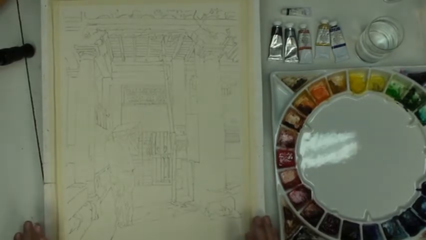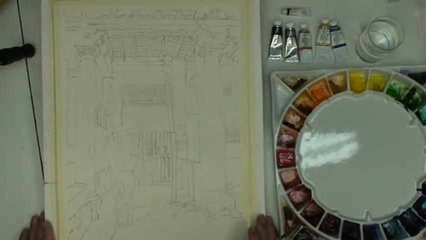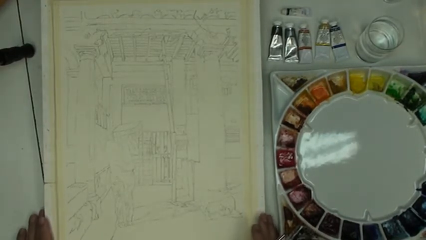We're painting on 300-pound Saunders Waterford cold press paper. It's the paper I normally paint on. Sometimes I'll paint on 140-pound paper, maybe in the classroom or for certain exercises. Today I decided to go with the natural white 300-pound paper.